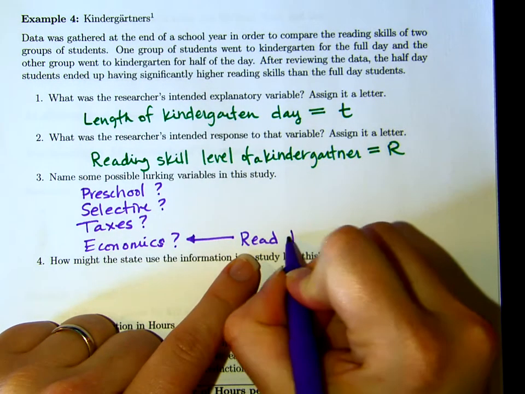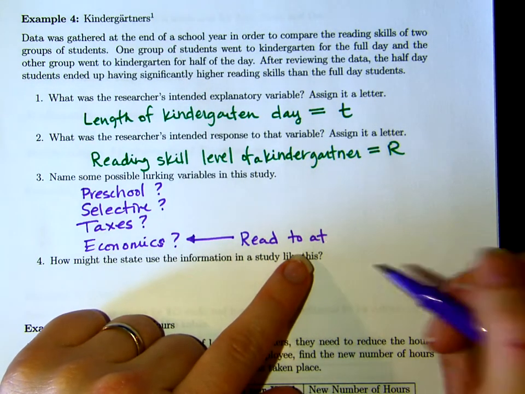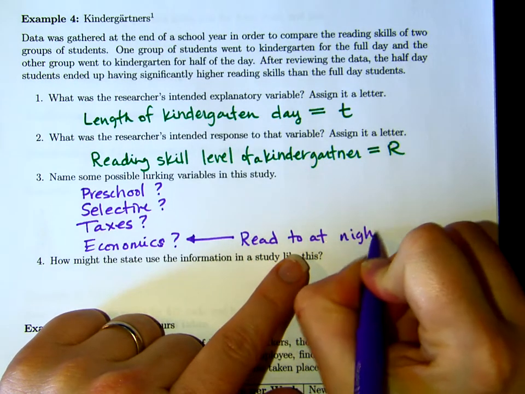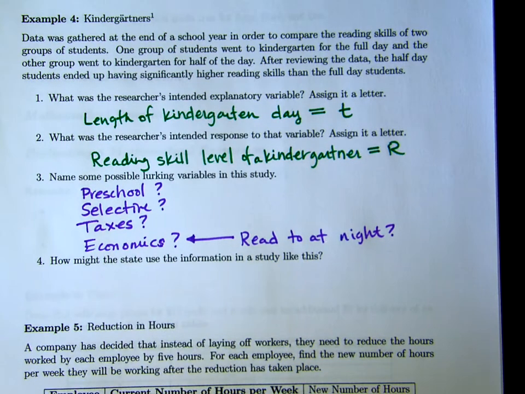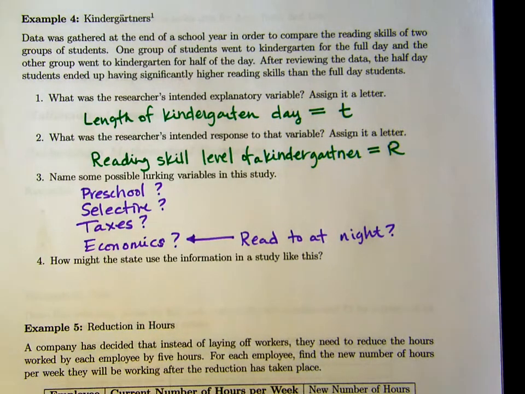So, you work the night shift, or you work two jobs, or three jobs; when do you read at night? Okay, so I definitely feel like there are some lurking variables that should be taken into consideration here. Next, and you might have come up with more that I didn't even think about.